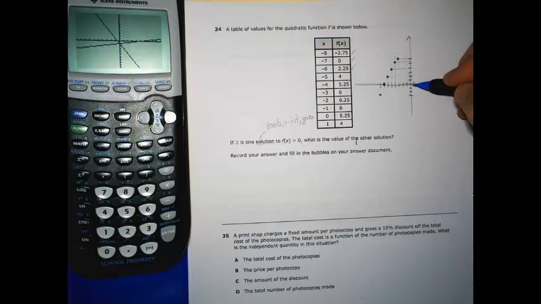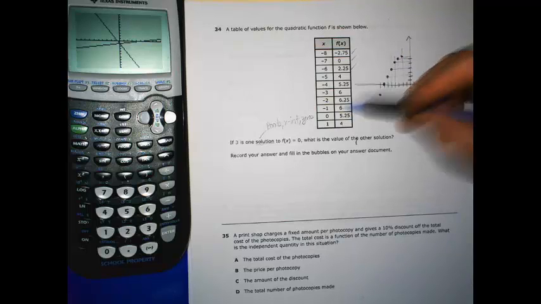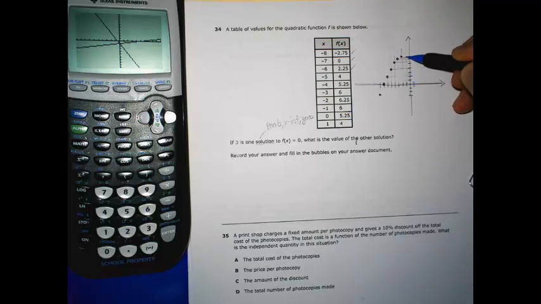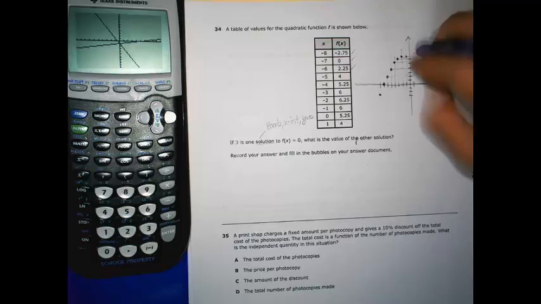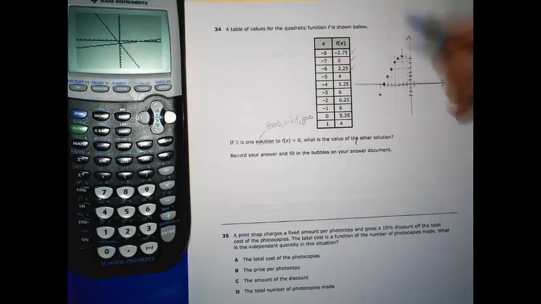And then we're going to have negative 2, 6.25, so it'll be somewhere in here. And then we're going to have negative 1, 6, right? So negative 1, 1, 2, 3, 4, 5, 6, right there. And then we're going to have 0, 5.25.